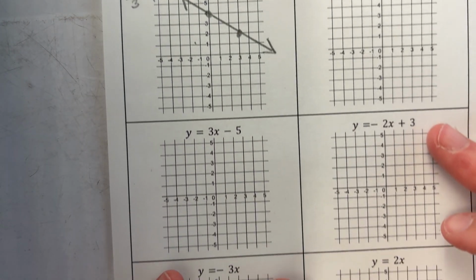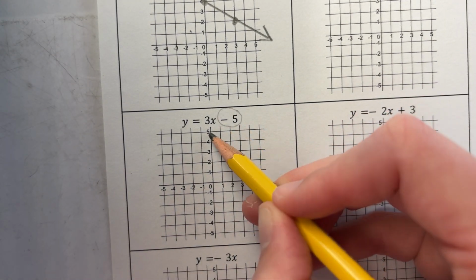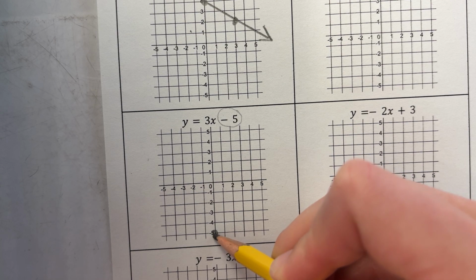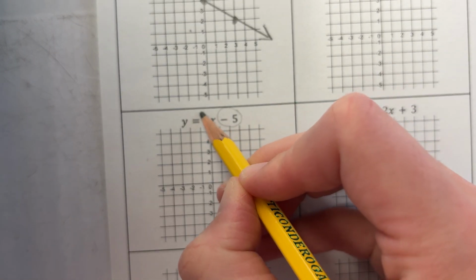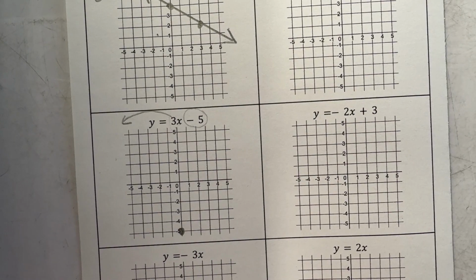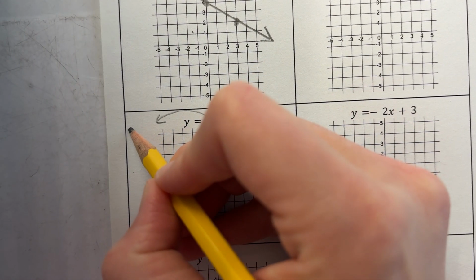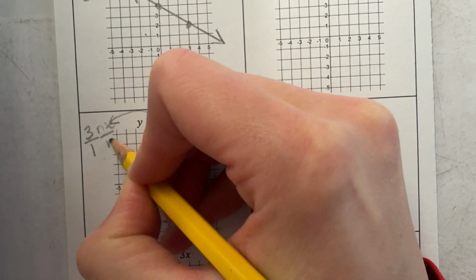Okay. Let's look at the next one. This one has a y-intercept of negative 5. I'm starting at negative 5 on the y-axis. Now notice this slope is a whole number. What we do is we make it into a fraction. How do I make it into a fraction? 3 is the same as 3 divided by 1. So this is 3 over 1. Okay, so I'm going to rise 3 and run 1.